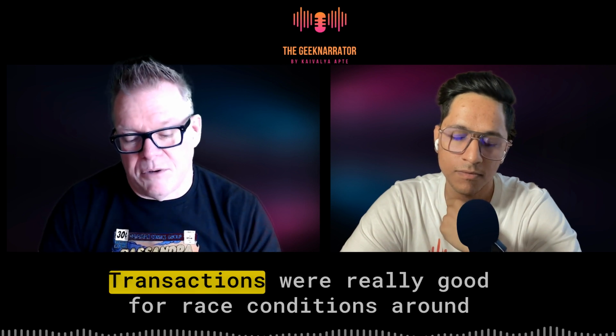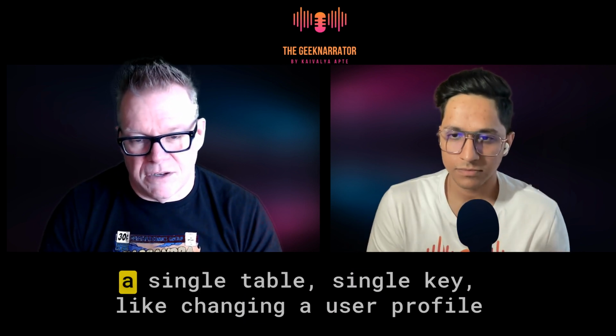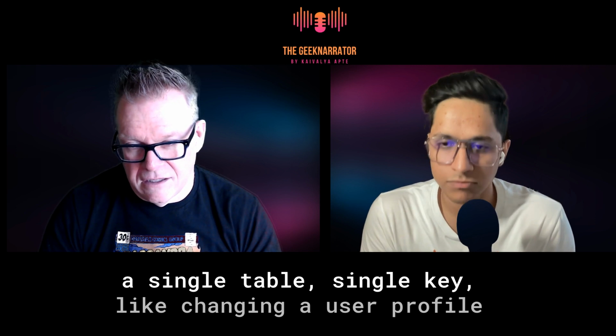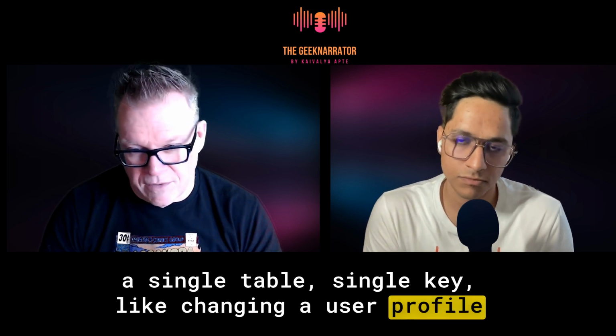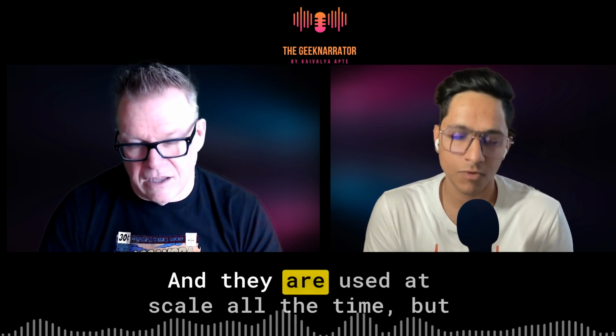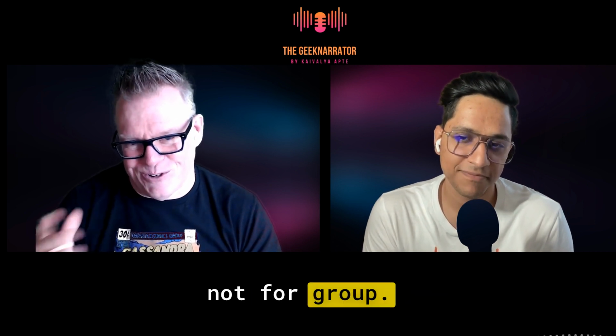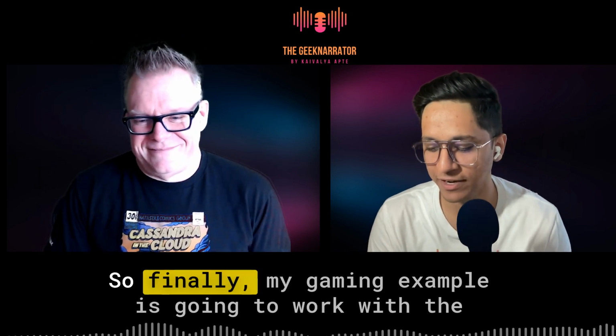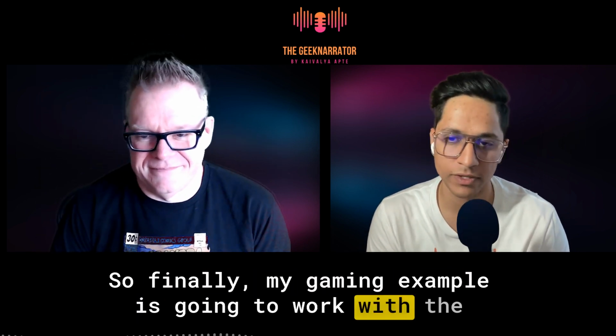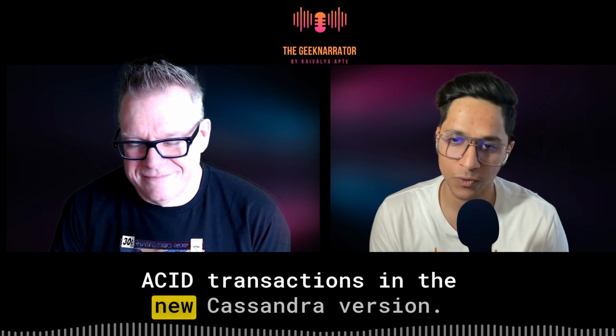Lightweight transactions were really good for race conditions around a single table, single key, like changing a user profile or something like that. And they are used at scale all the time, but not for group activity. Okay, very interesting. So finally, my gaming example is going to work with the ACID transactions in the new Cassandra version.